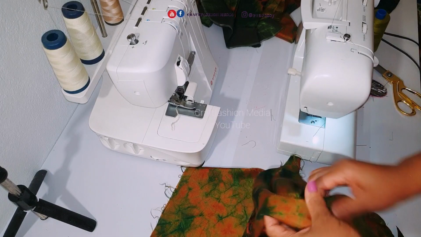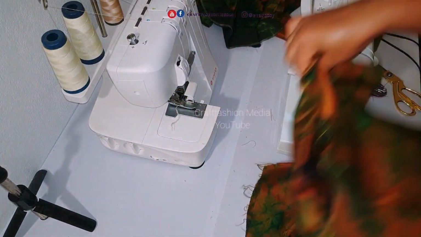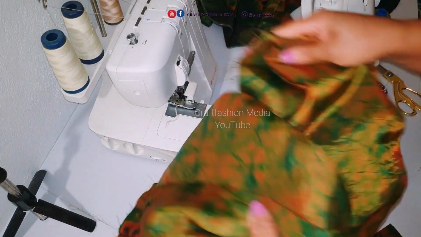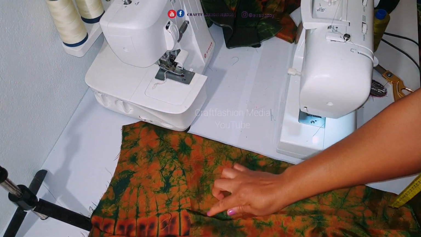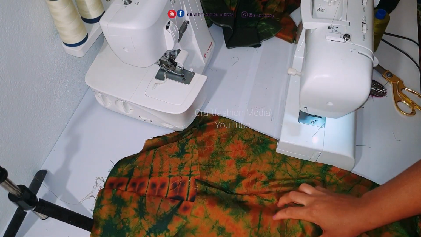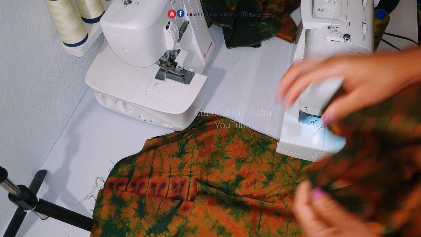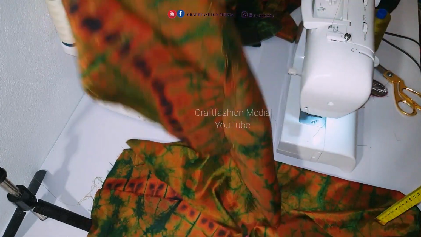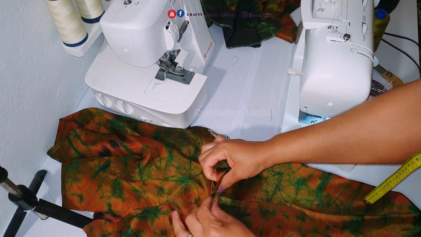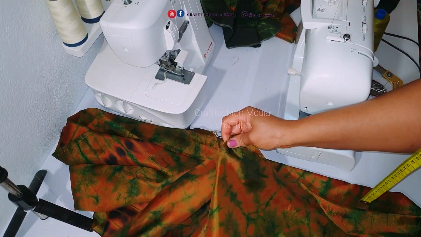You can as well insert one leg into the other in order to run your stitch on the crotch area, moving towards your waist line. Repeat the same thing on the other side. It's actually simple to do. So after this, I'm going to insert the waistband.